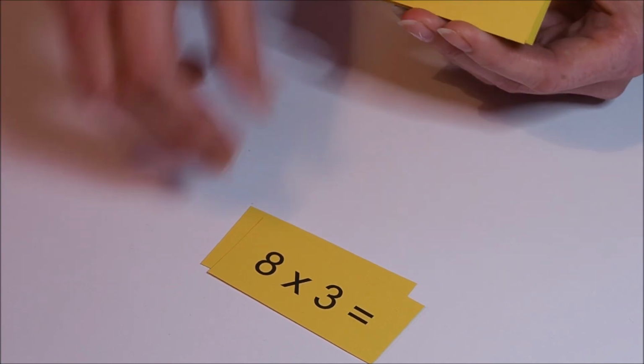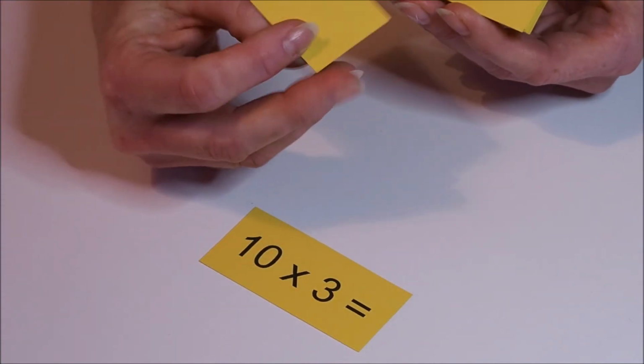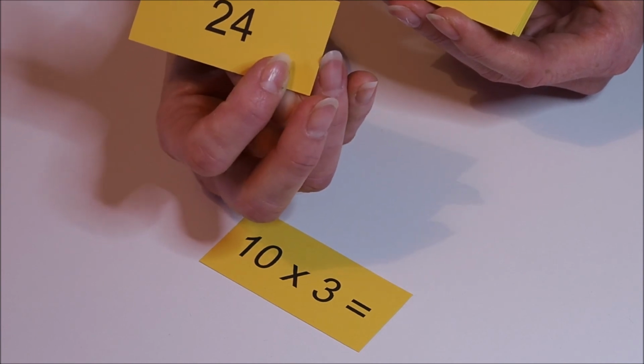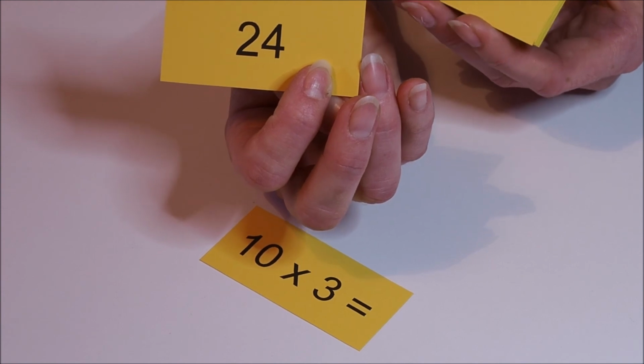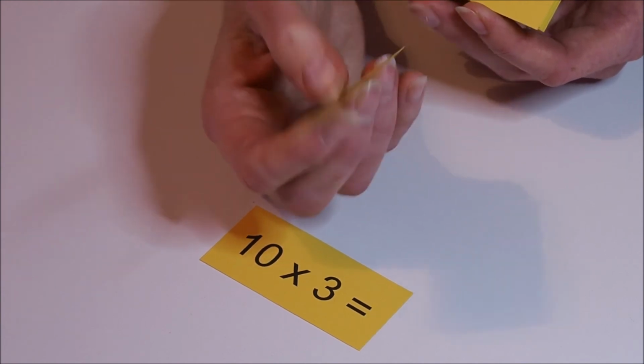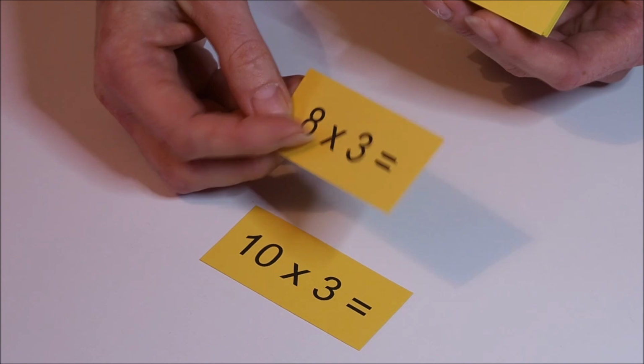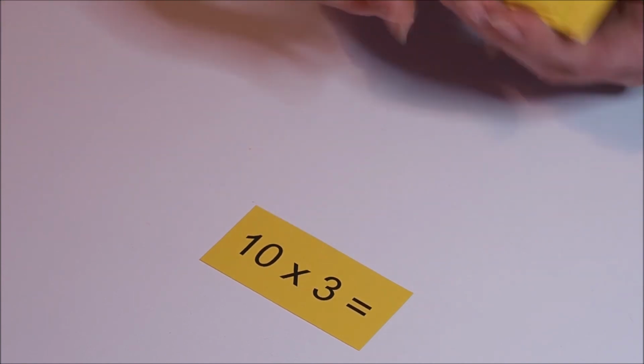8 times 3. 21. Should we have a look? It was close. It's 24. So 7 times 3 is 21. 8 times 3 is 24. So we're going to put that one back in. What is 8 times 3? 24. So we'll put that one back in.